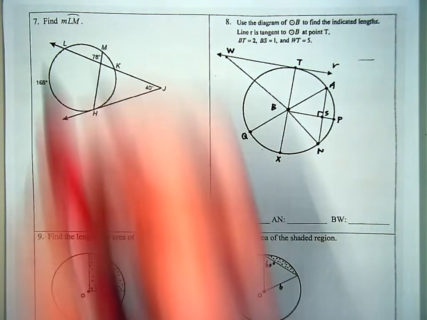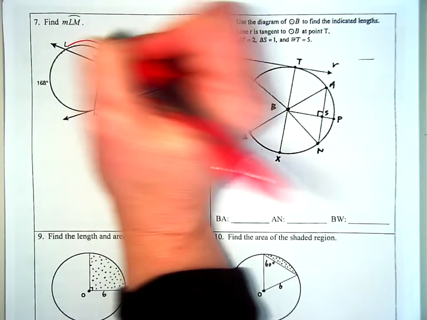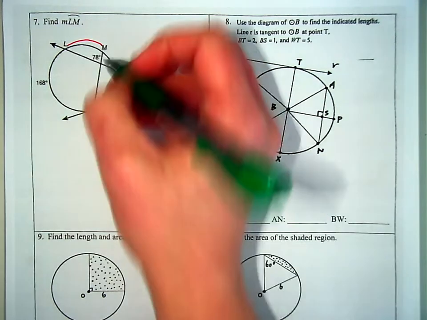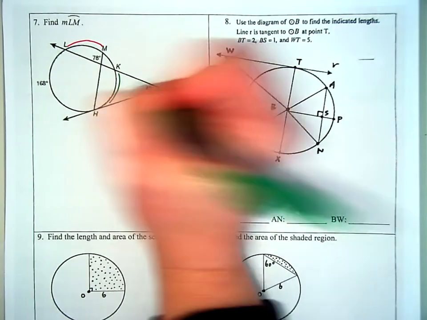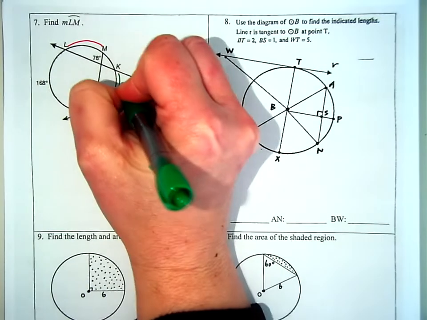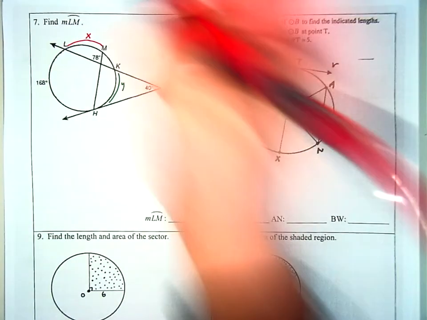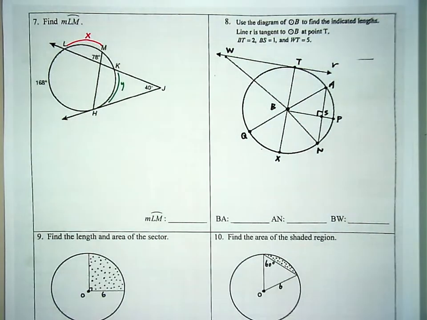So next problem, number 7. Here I want to find the measure of LM. So let me mark where LM is, right here. But I actually don't have enough information to get there, so I'm going to have to solve for a different part first. I can solve for this part right here that I'm marking in green. I'm going to label that Y. What I want, I'm going to keep as X.